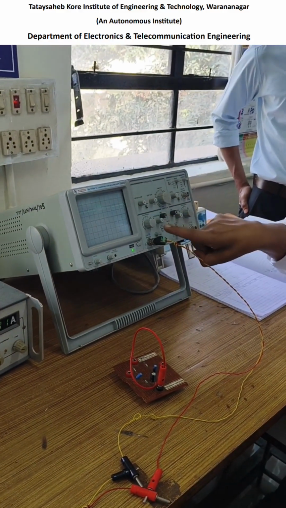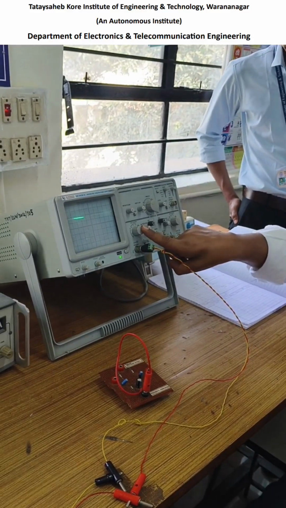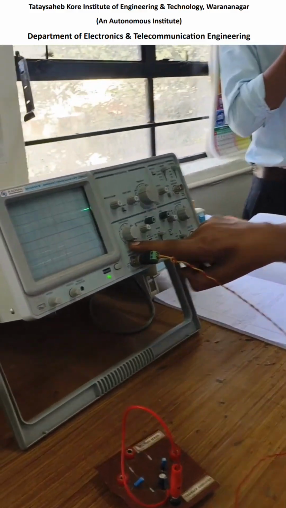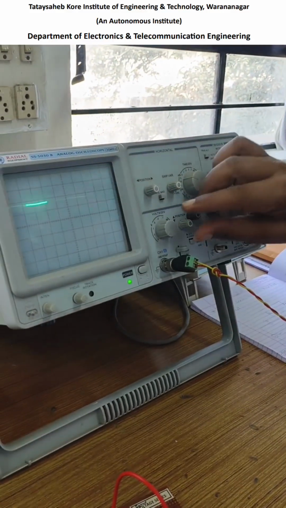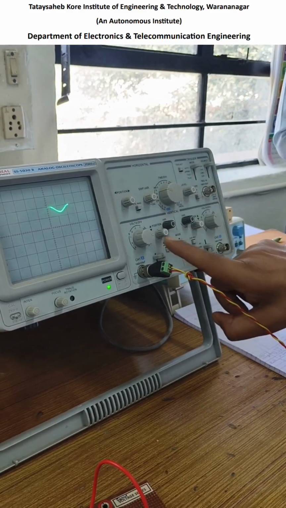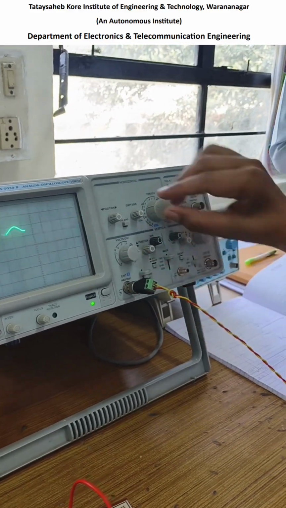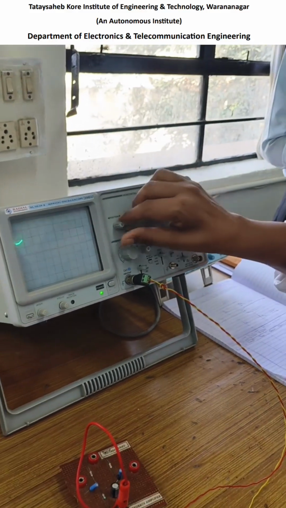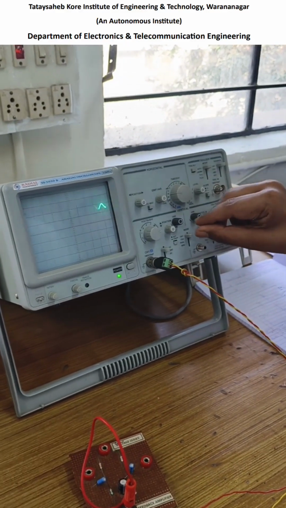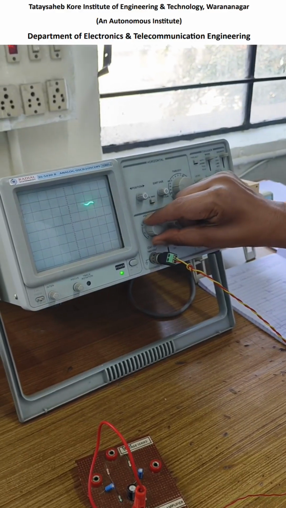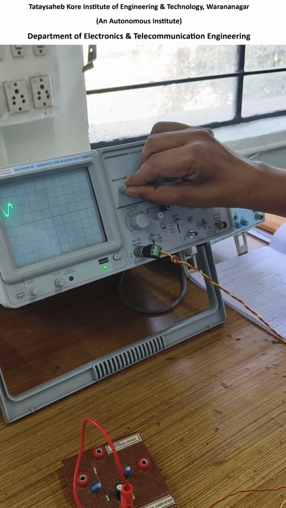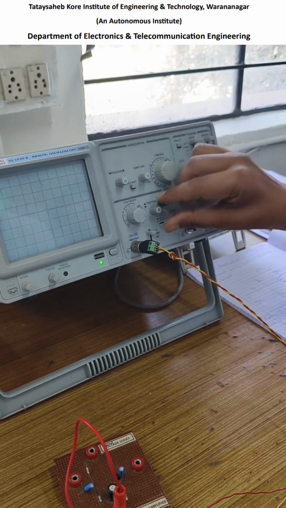Once you keep the signal at 20 millivolt peak to peak, you will observe a straight line. The reason is that the volts per division switch position is not proper. Here it is showing 5. So to get the signal on the screen, you change this. Carefully see here. Now I am keeping this switch on 20 millivolt, or I will keep it on 10. Now see here.